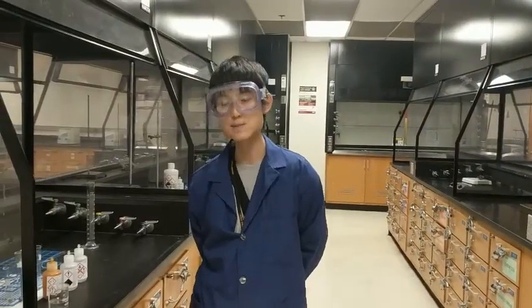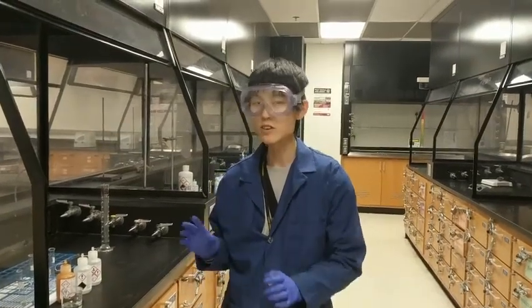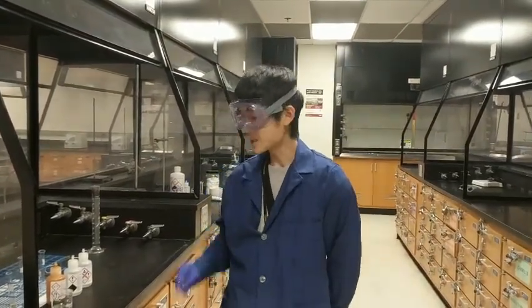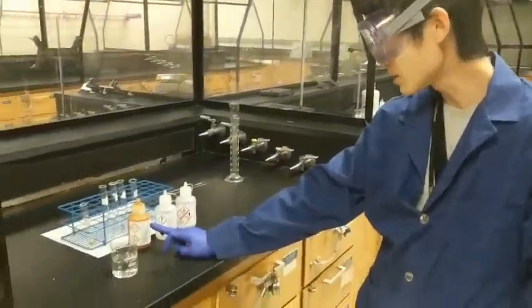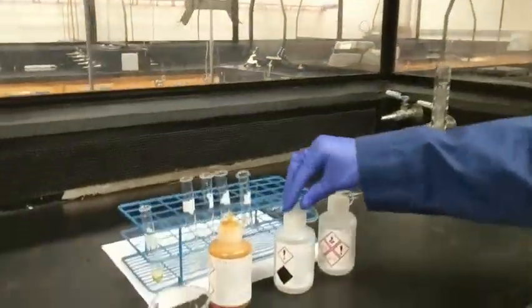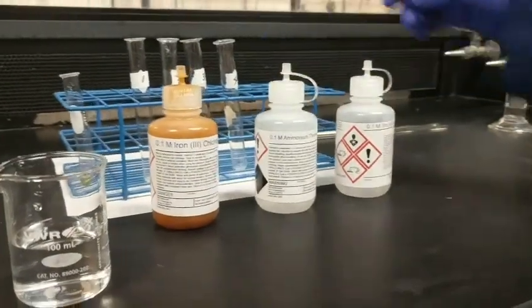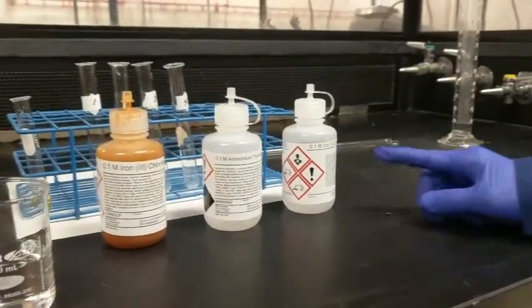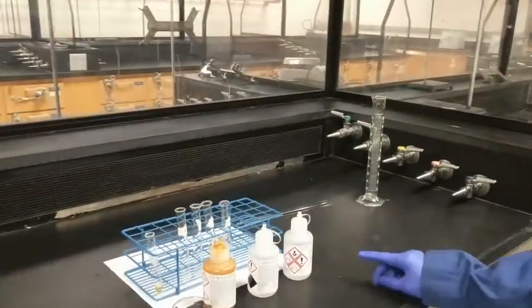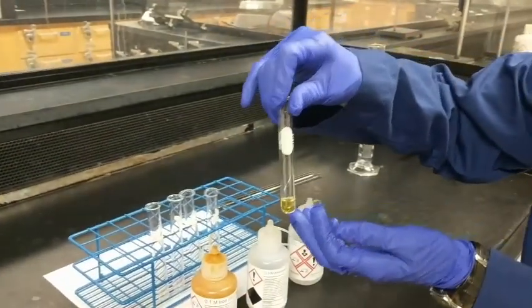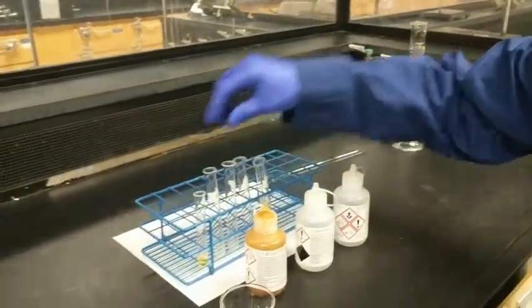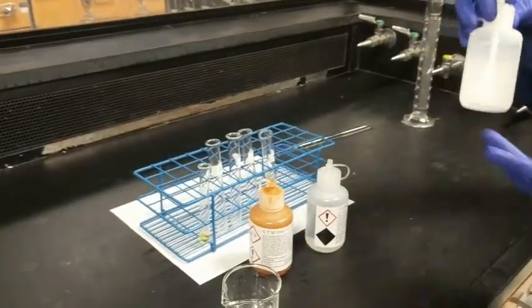In part 2 of the experiment, we are going to manipulate the formation of the metal complex iron thiocyanate by putting chemical species or ions into the equilibrium system. So first we have 0.1 molar iron(III) chloride, 0.1 molar ammonium thiocyanate, and 0.1 molar tin(II) chloride solution. Only the iron(III) chloride solution has a yellow color, and the other solutions are colorless. Alright?